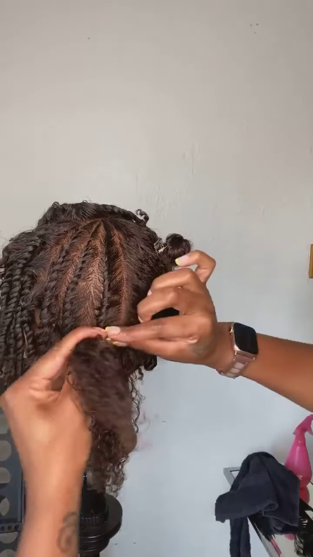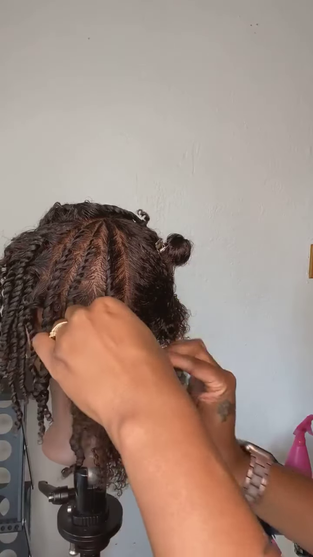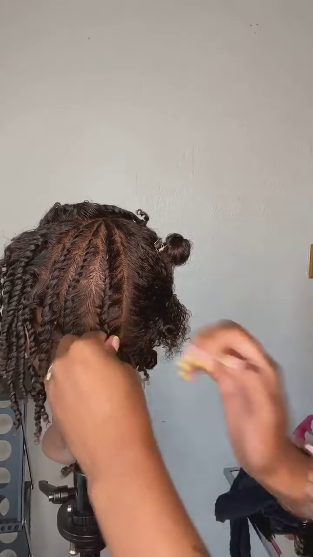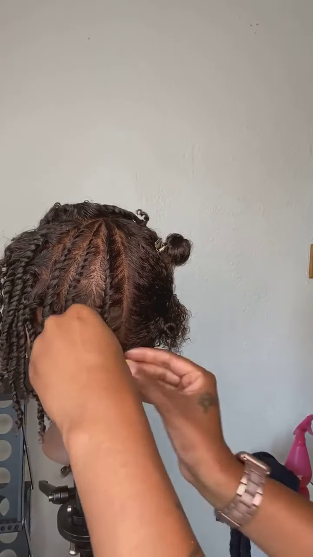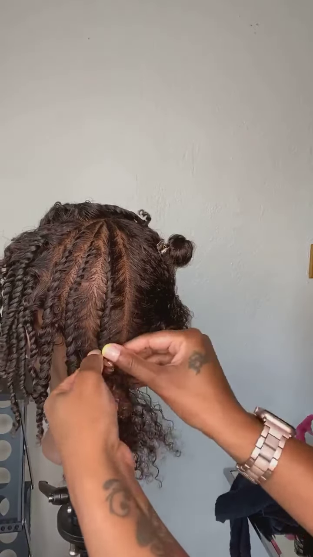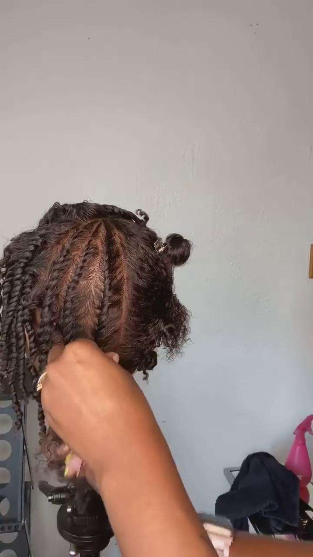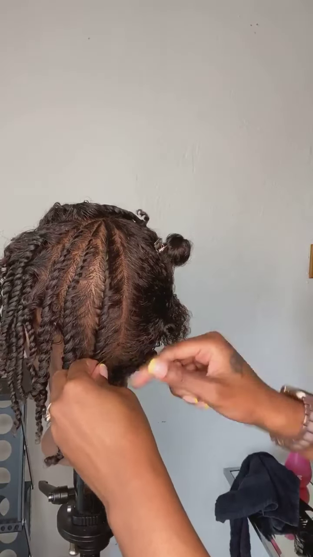You can also change hand directions if it's more comfortable for you. You can also come from the top and use your thumb to pick up hair on the other side as well, if that is more comfortable for you. Again, the main thing is you want to protect your wrists and your body, so do what feels good. You're still going to get the same results.